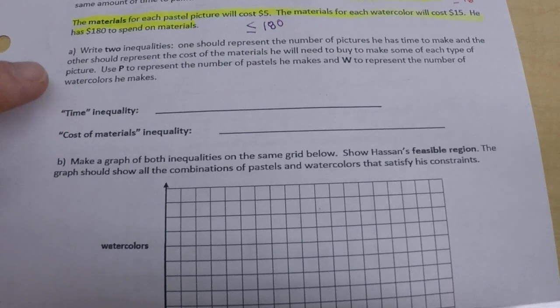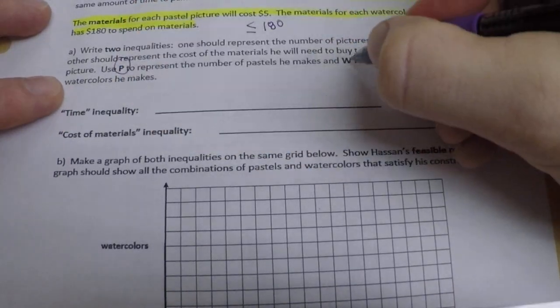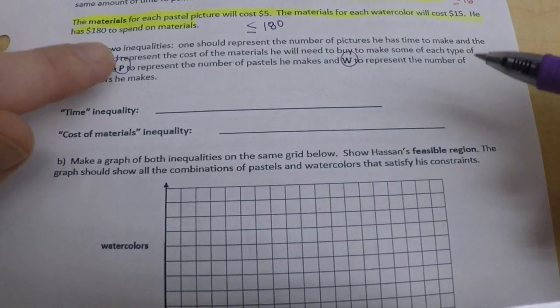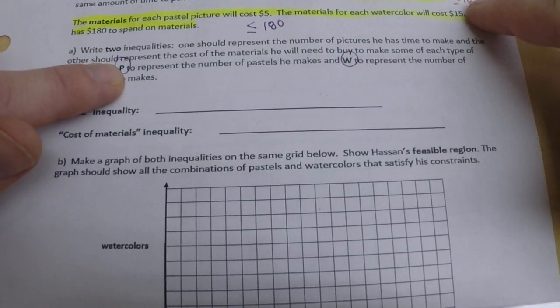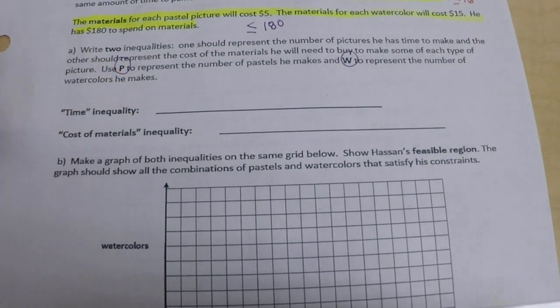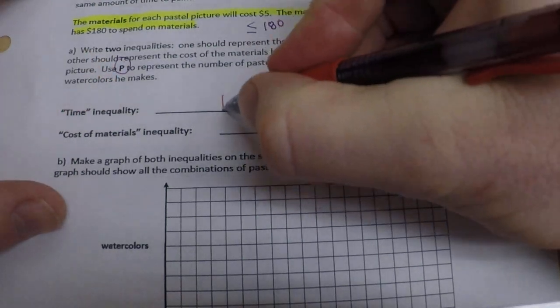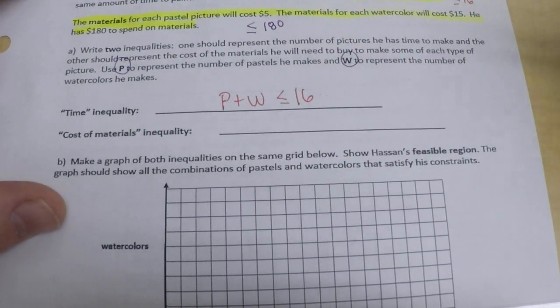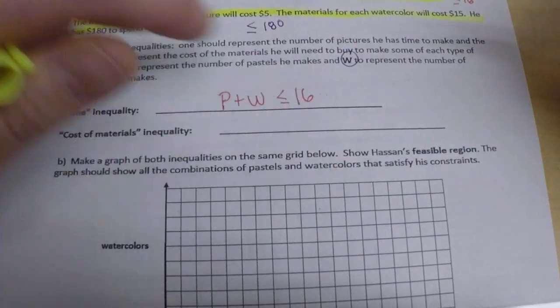All right, so now we need to record these two inequalities. So first the time, and we're going to use P for pastels and W for the watercolors. So when we add these two together, we cannot be more than 16. So that's our first constraint, is to write P plus W is less than or equal to 16. When we add the two paintings together, we've got to be 16 or less.